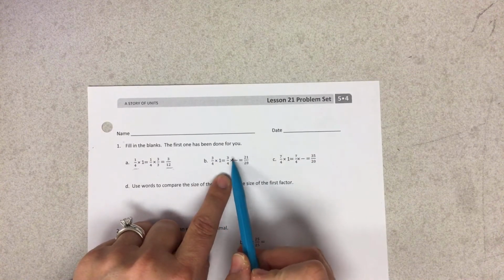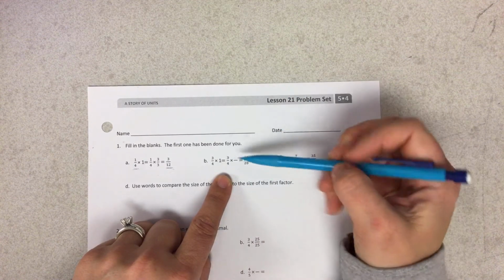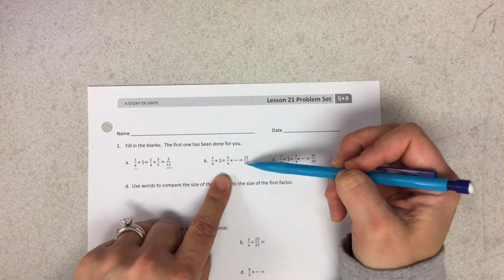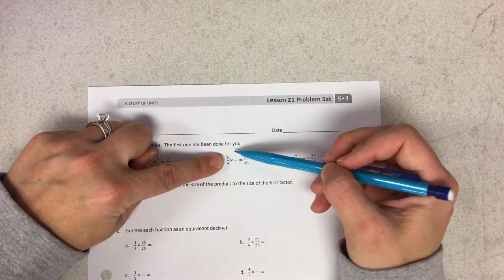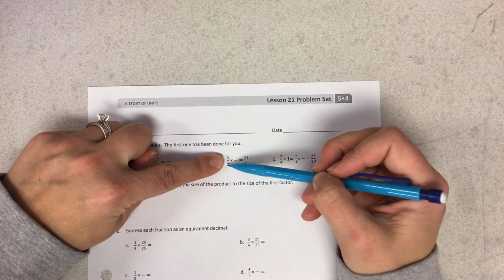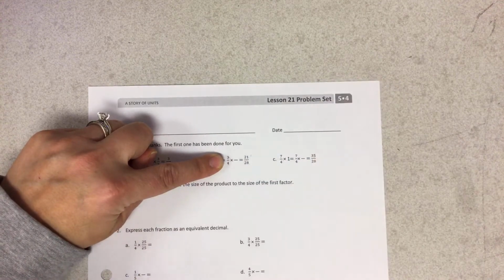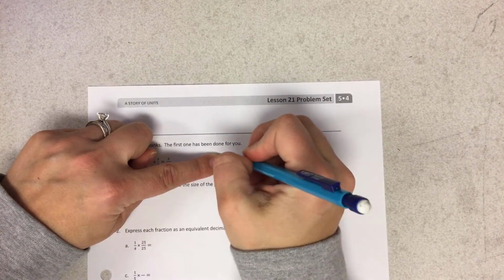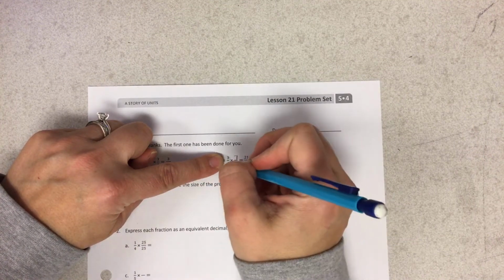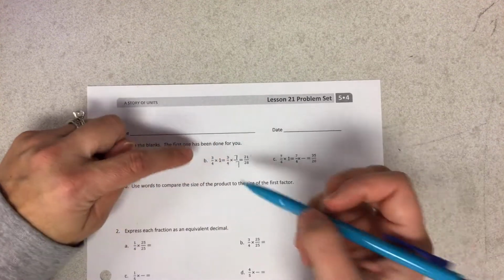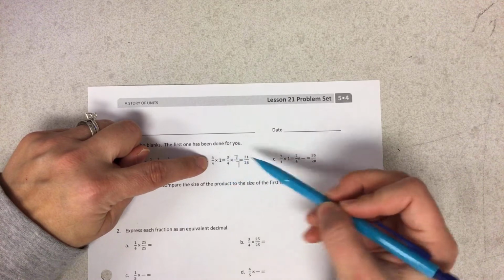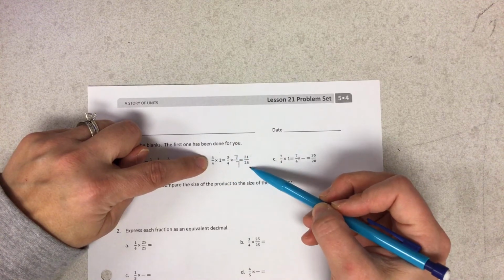I've got 3/4 times, I've got to figure this out. So I'm going to think 21/28. So right now what I'm going to think is 3 times what gives me 21? And 4 times what gives me 28? Well, if you think about it, 3 times 7 is 21, and 4 times 7 is 28. Okay? So now I have 3/4 and I have 21/28.